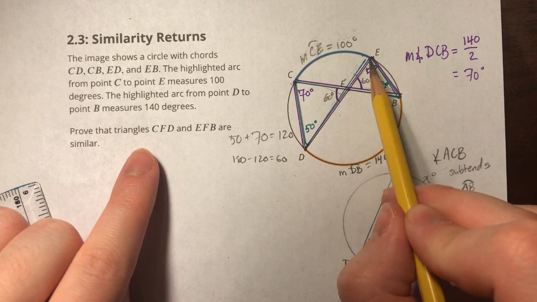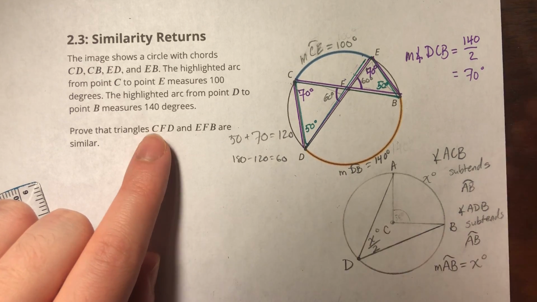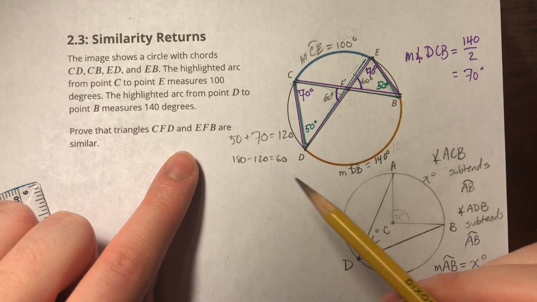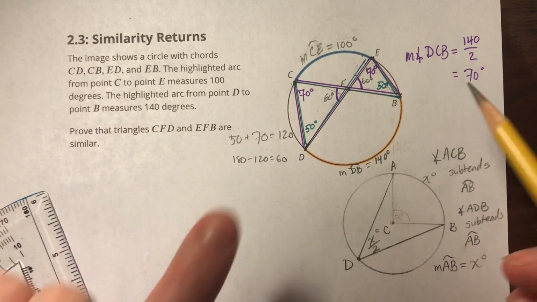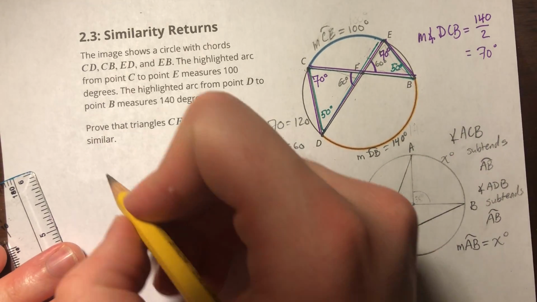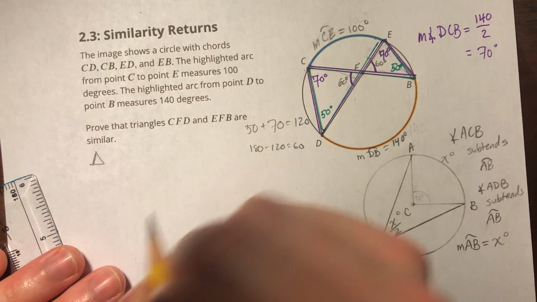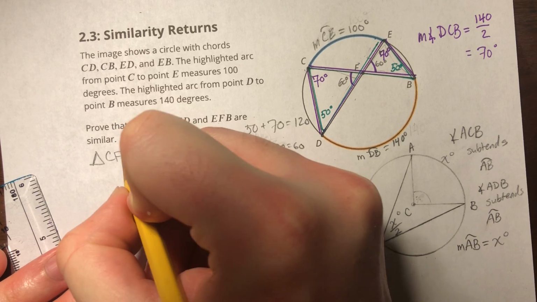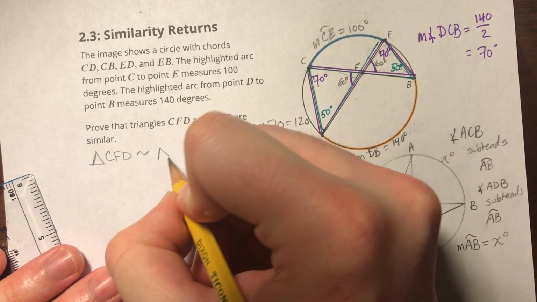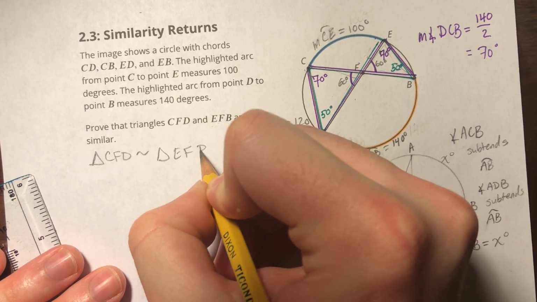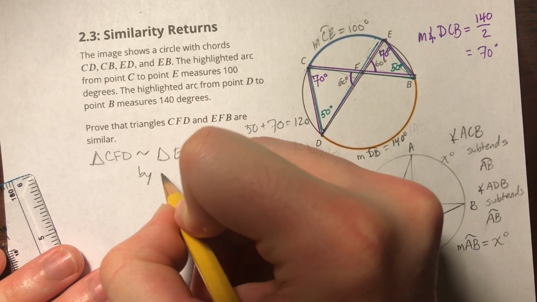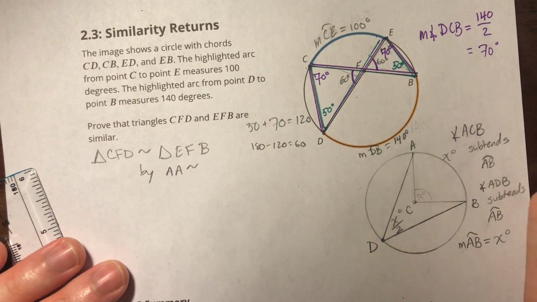C and E are both 70. F and F obviously are going to be the same measure of 60-60. And D and B are 50-50, so they do have the corresponding parts. So we're going to say that triangle CFD is similar to the triangle EFB by angle similarity.